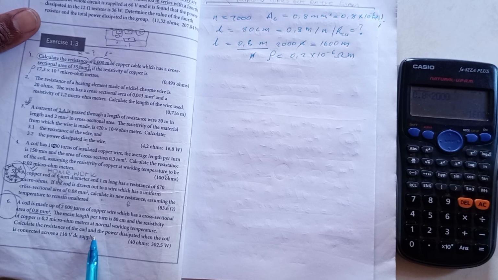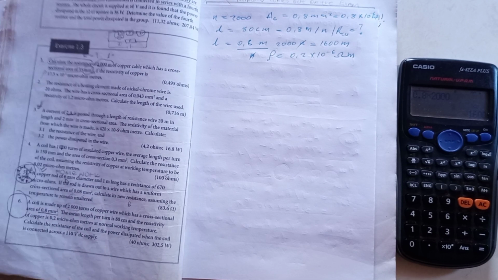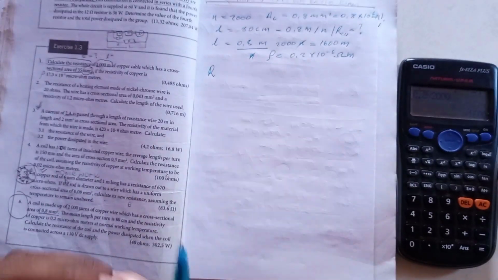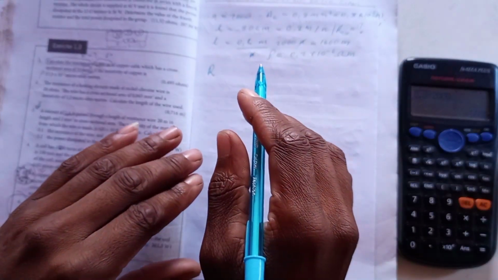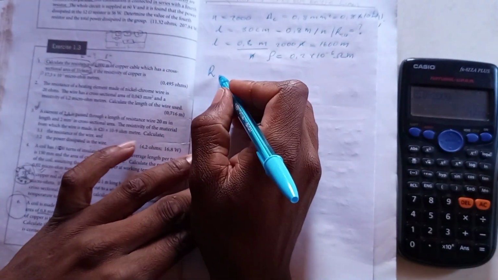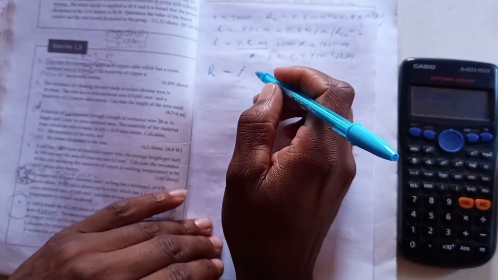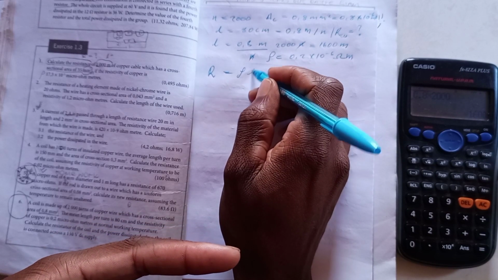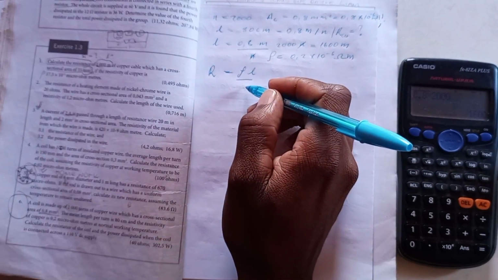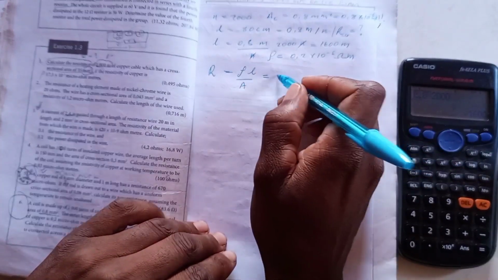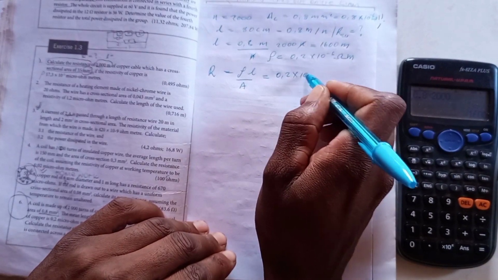So can we calculate R here? Calculate the resistance of the coil and the power dissipated when the coil is connected across. So we are given voltage. So here we can calculate R. I'm sorry, we've been doing this for long now. I think you understand it. I will just write the formula, we punch everything in the calculator, then we get the answer. The resistivity 0.2 times 10.